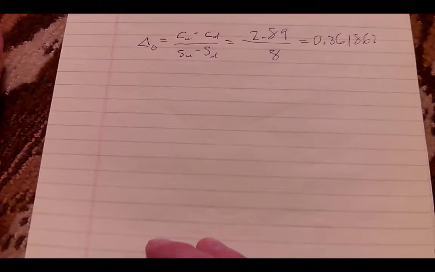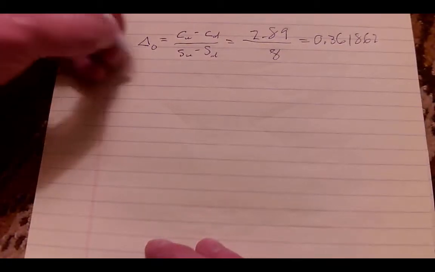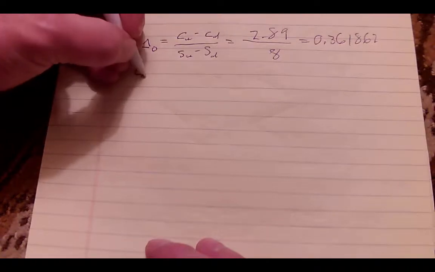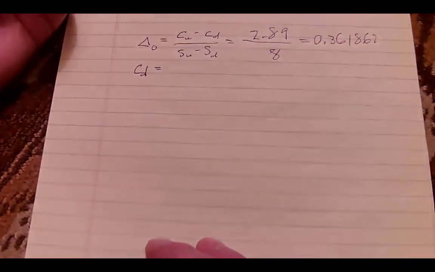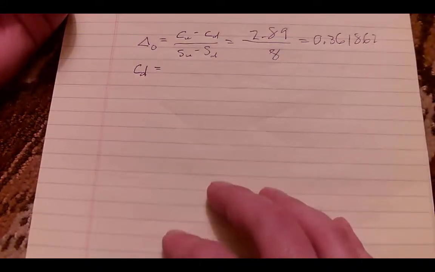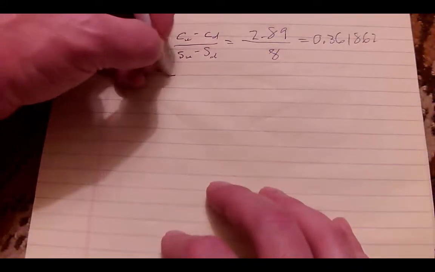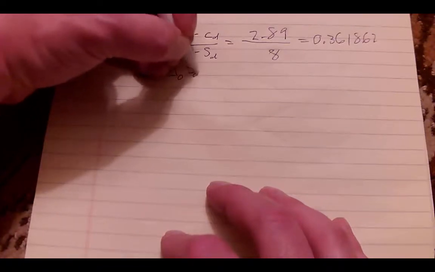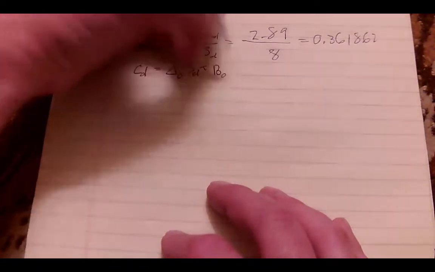And now we can calculate the B. You can use either node, C up or C down. I choose the down one. C down would be delta naught times S down plus B naught.